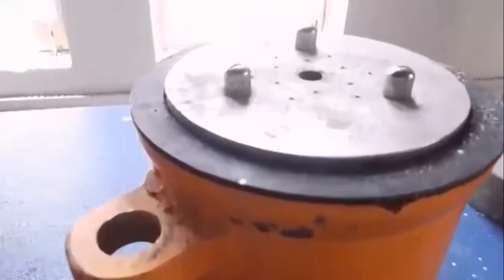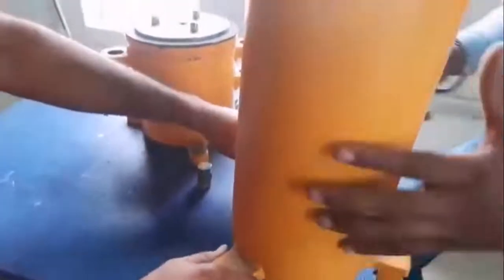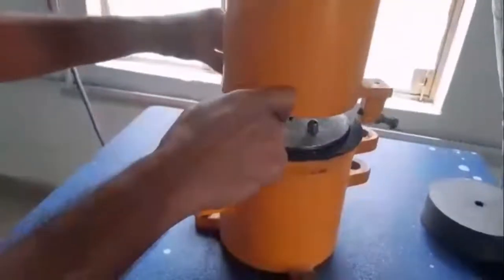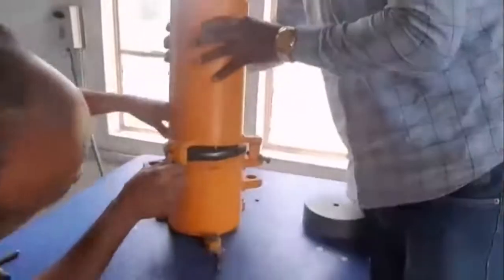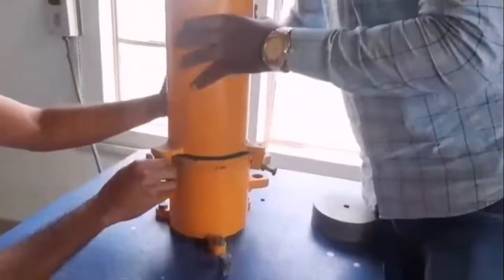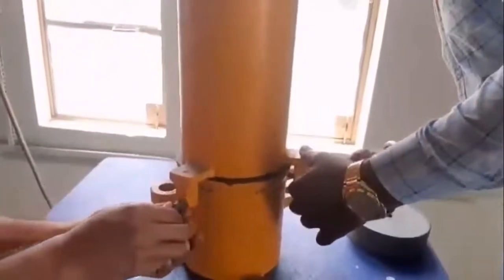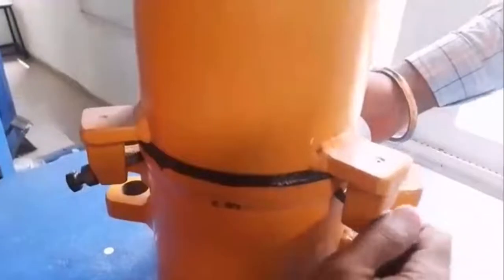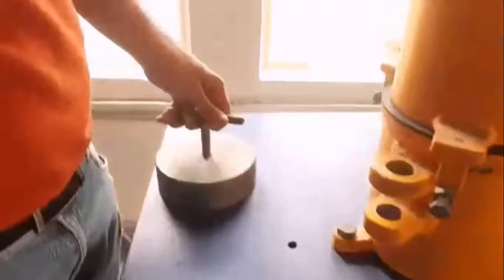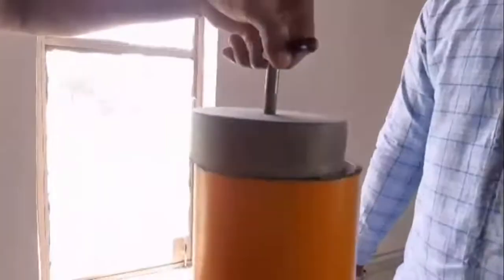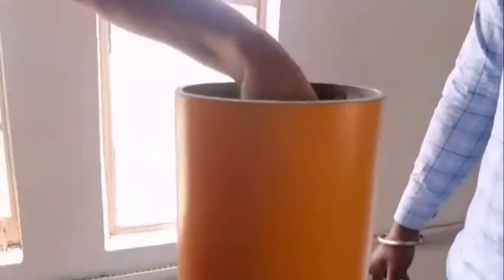Now place the plate over the sample and now bring the collar and again place it over the cylindrical sample in which we put the soil, and again it's placed centrically and tighten its screws by using the tightening screw. Check all the screws should be tight enough. Now place the surcharge weight over the plate through the collar.